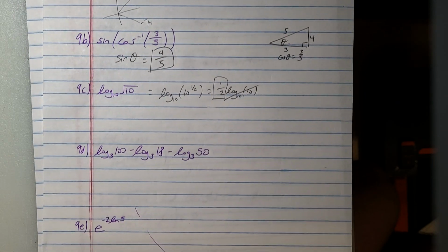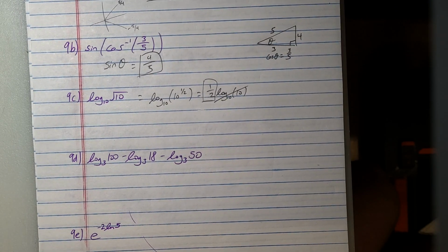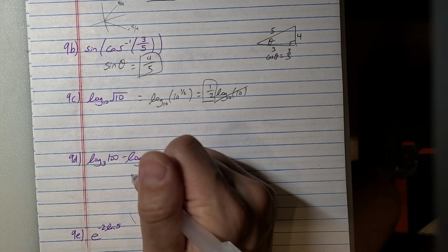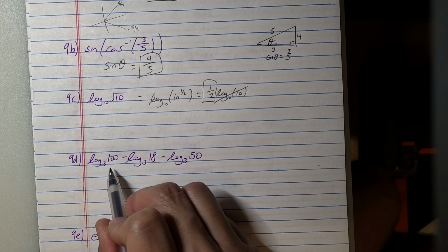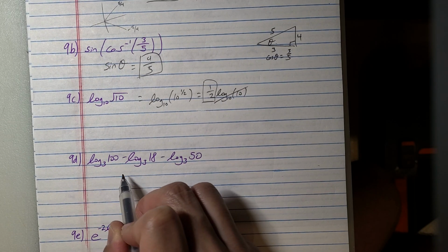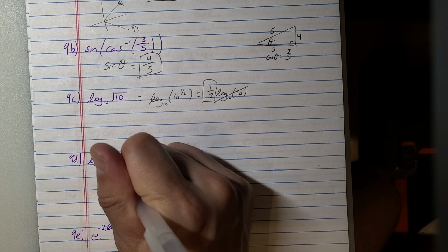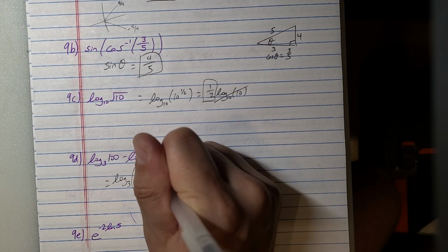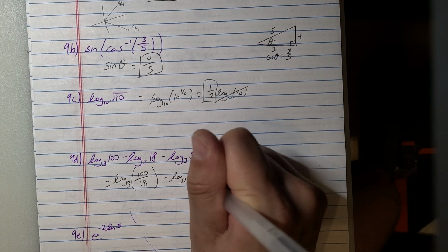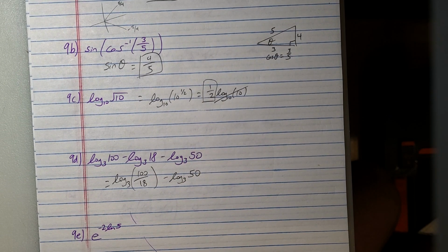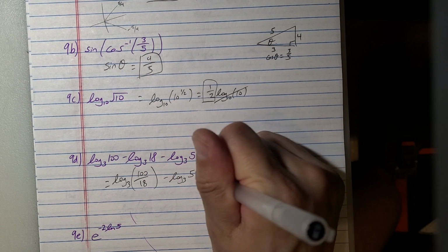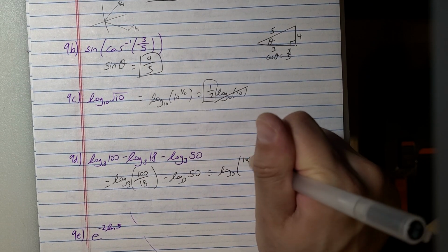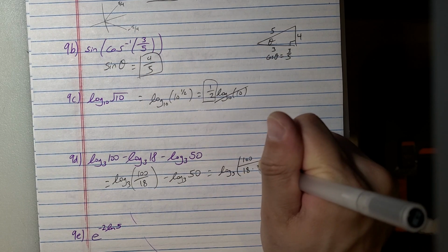This one, log base 3 of 100 minus log base 3 of 18 minus log base 3 of 50. This is using properties of logs. When you have a difference of two log terms, it's the same thing as log base 3 of 100 over 18. Let's keep the third one the same first. That's a property of log. And then we can apply it once more here: log base 3 of 100 over 18 times 50. Same thing.